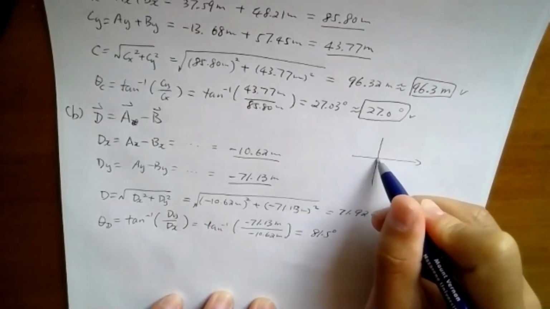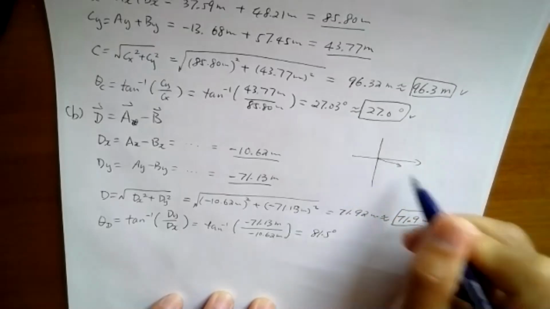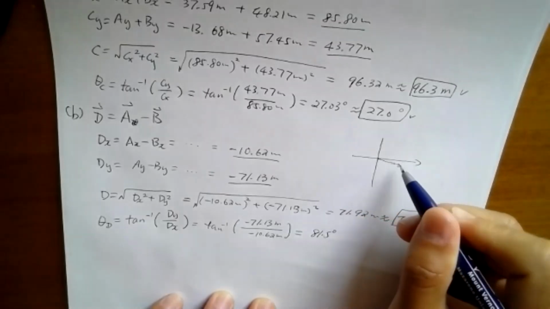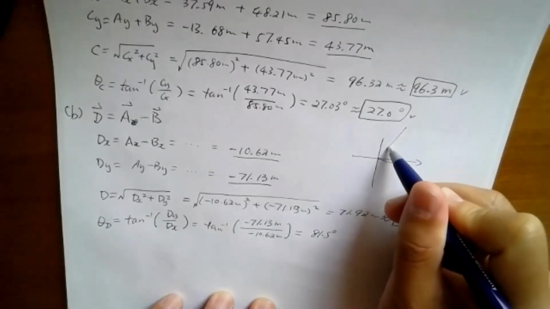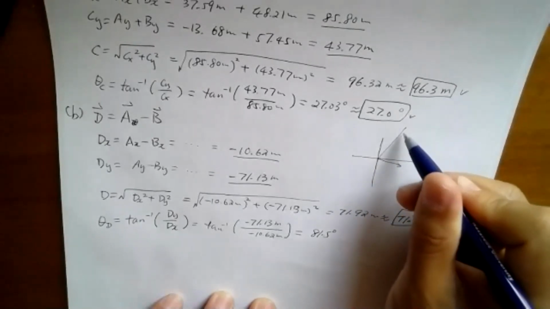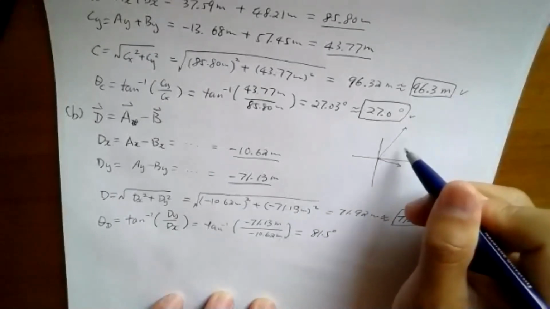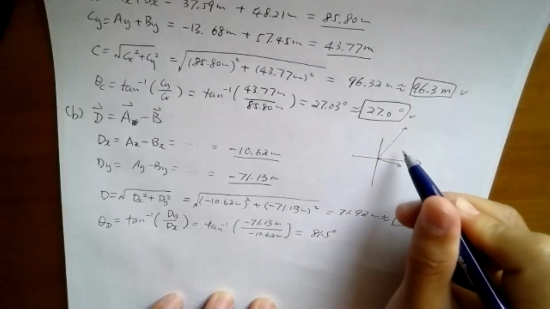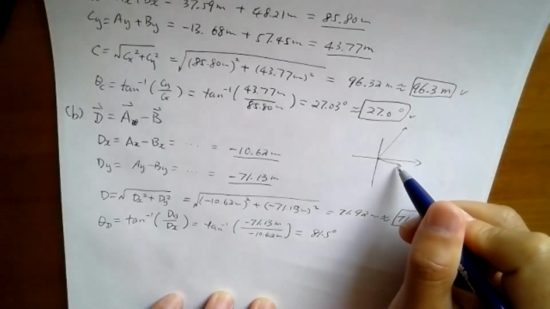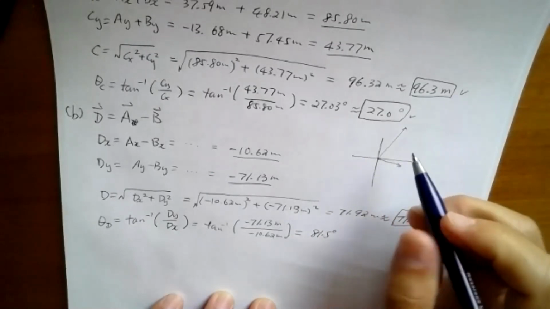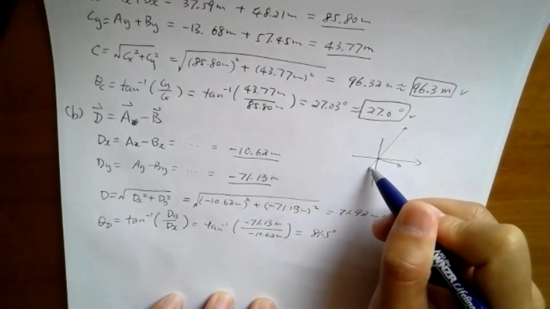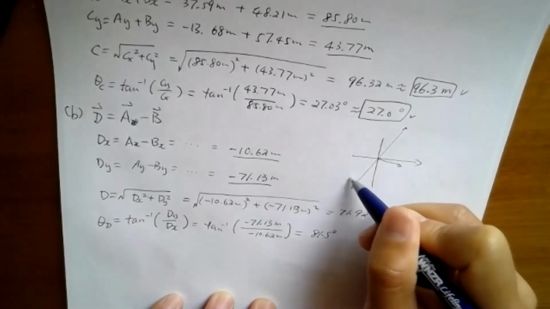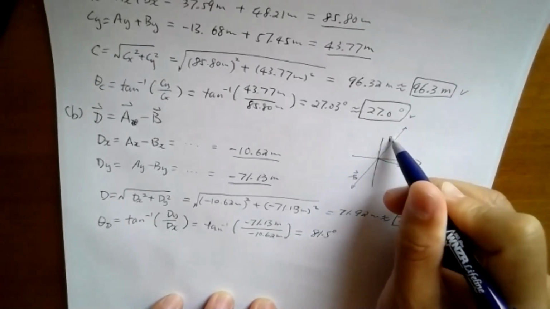So I'm going to again do my A vector here, about 20 degrees below, and then my B vector somewhere here, about 75 and then 50 degrees, okay? So if I do A minus B, that means I'll be doing A plus negative B. Negative B means you'll reverse the direction of B, okay? So it becomes this one. This is negative B. This is B.